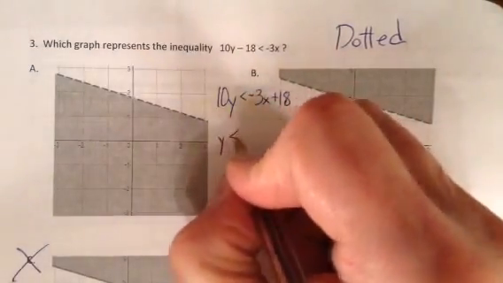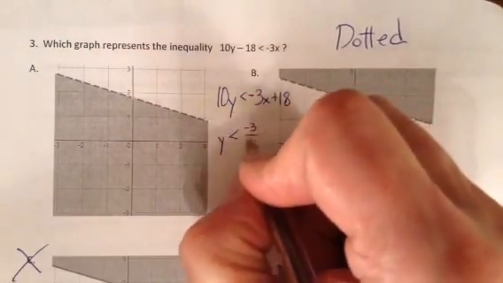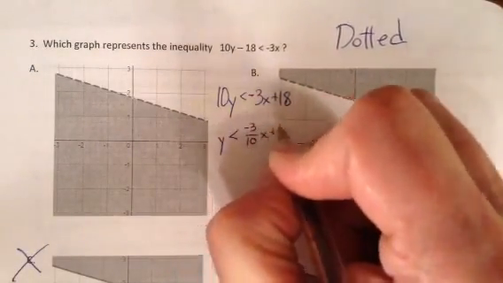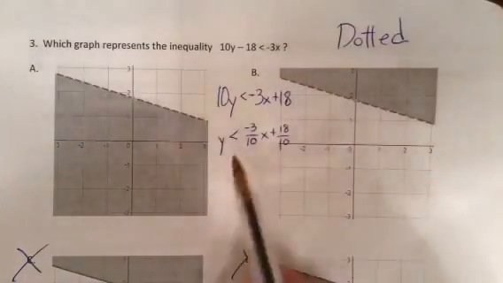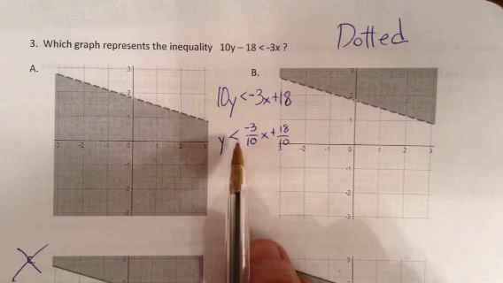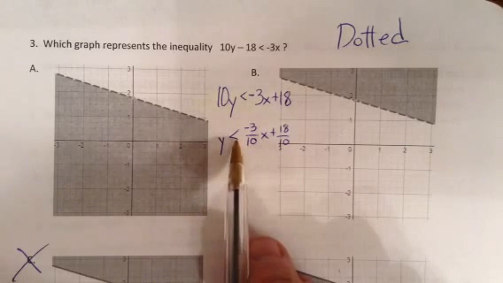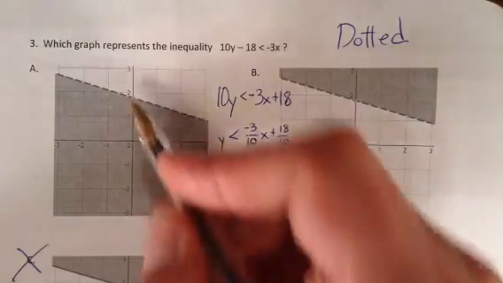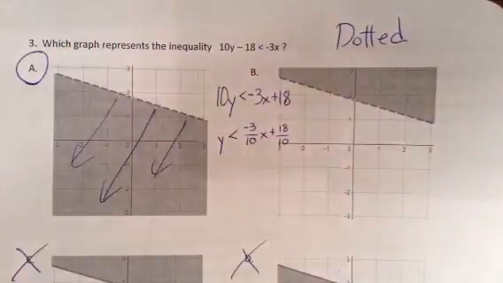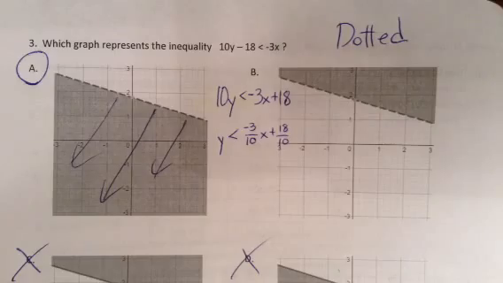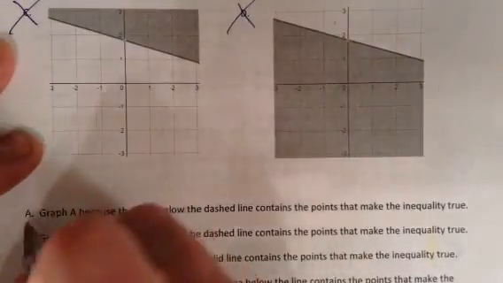Dividing by a positive does not switch the inequality symbol. All right. So, am I shading above or below with a less than symbol? I am shading below. That is this way right here. The answer is A. And you can circle A down here as well.